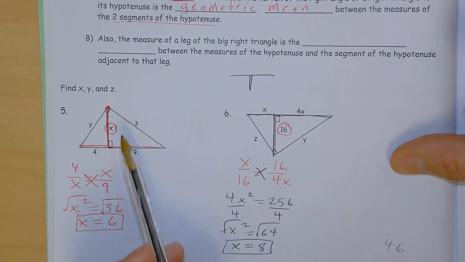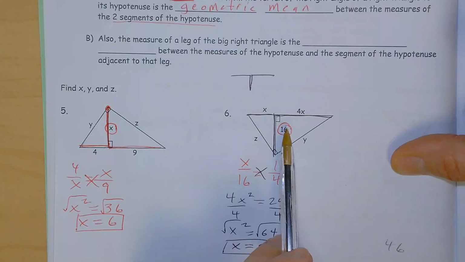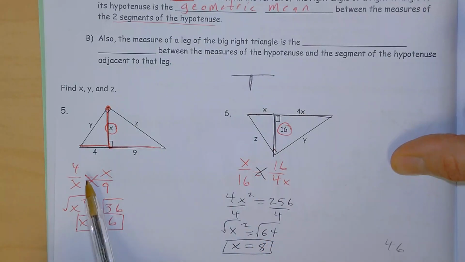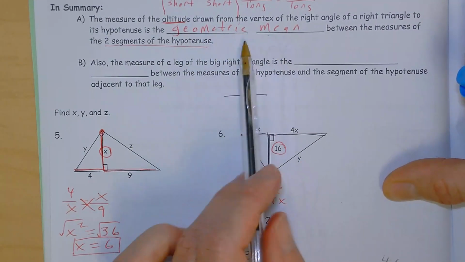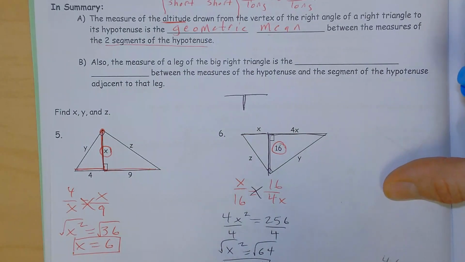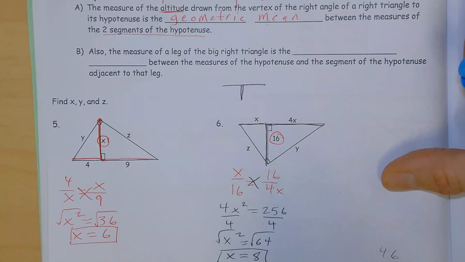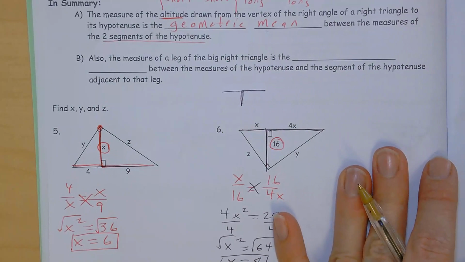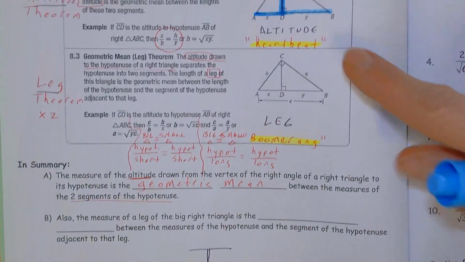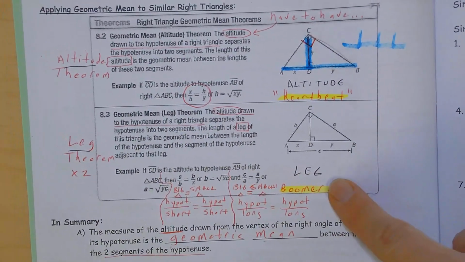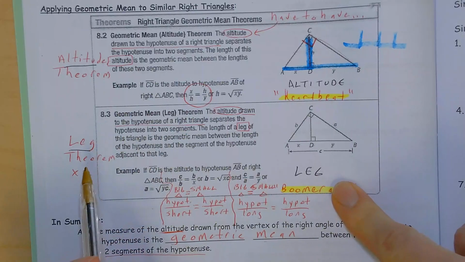So if you have something on the altitude, you will use the heartbeat process, or you can use the way that we worded the theorem to find a missing variable in there. Okay? All right, so now I'm going to go up and teach you the second theorem, which is very similar to the first, but this one has to do with a leg instead of an altitude.